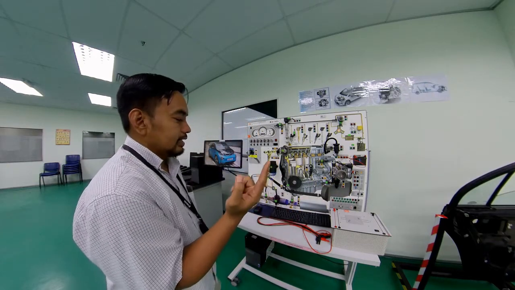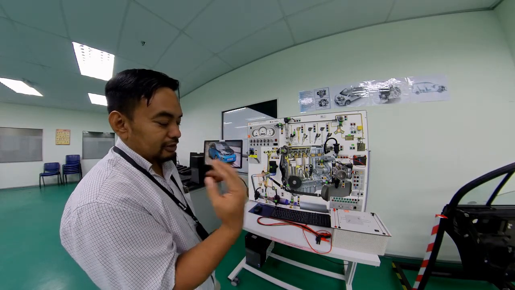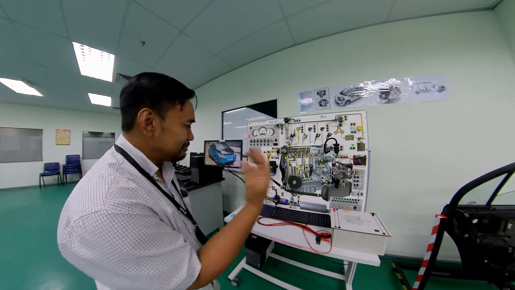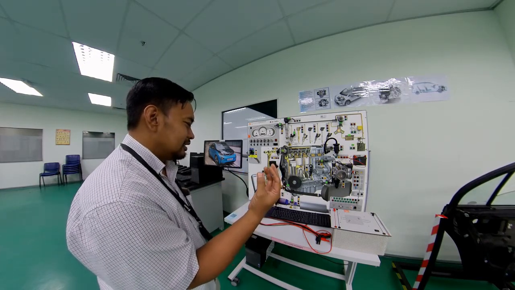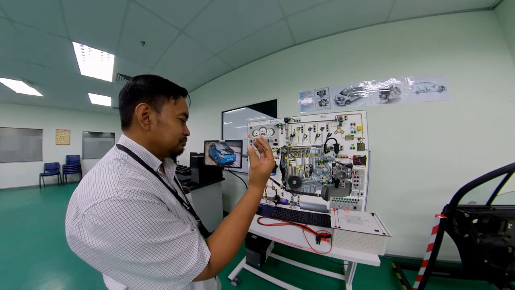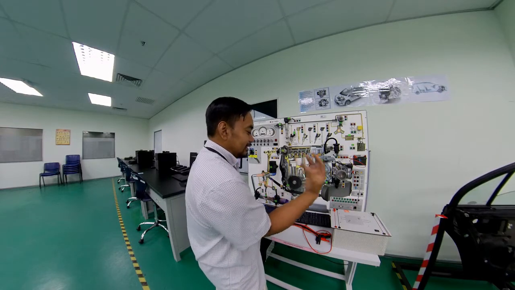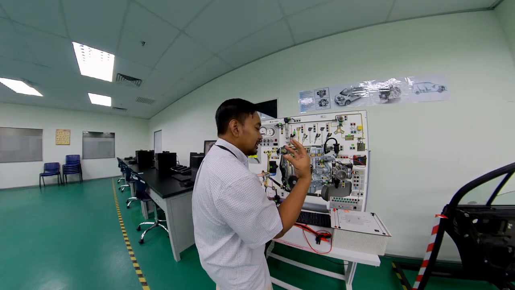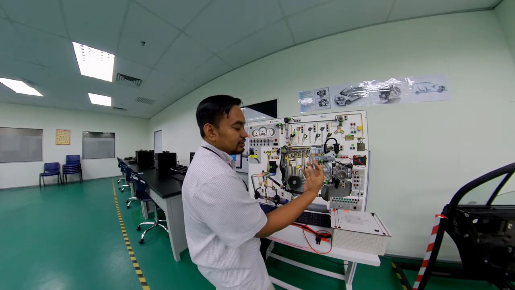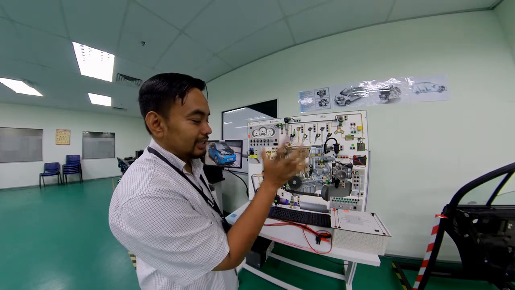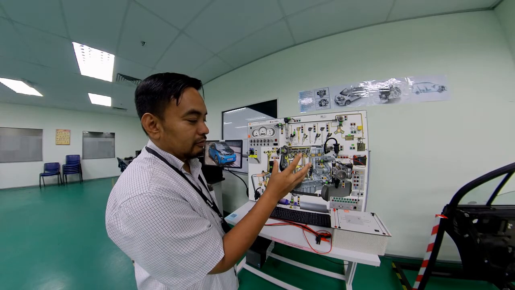Another thing is for fuel saving, untuk jimat minyak, okay, untuk jimat minyak, the car manufacturer itself yang setting supaya kereta tu tak respon selaju itu, okay, supaya penjimatan minyak dapat dilakukan. Okay.